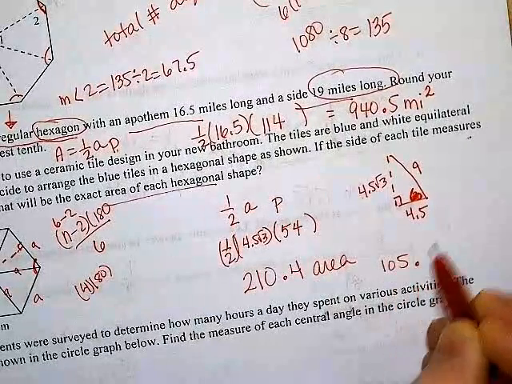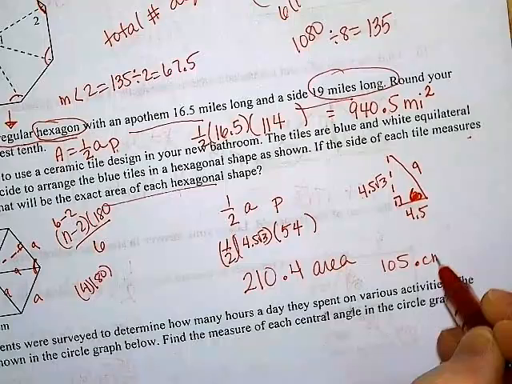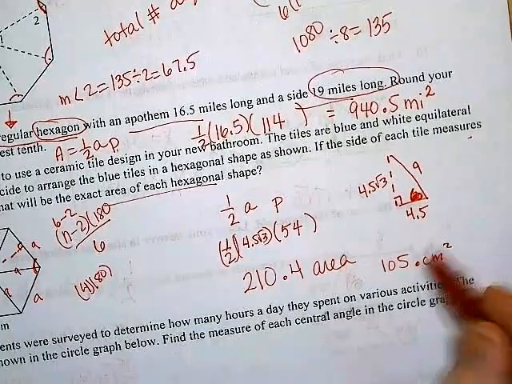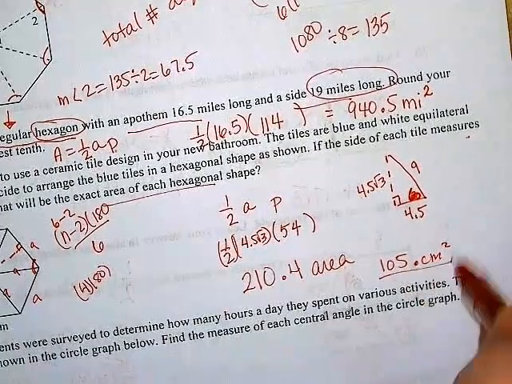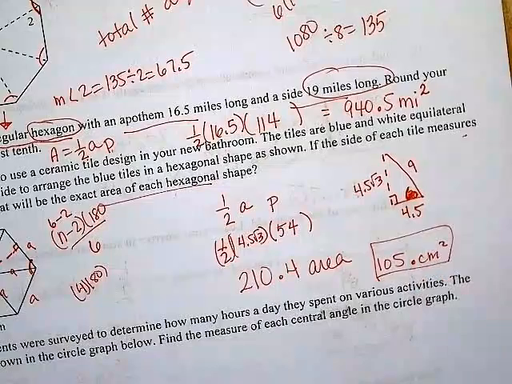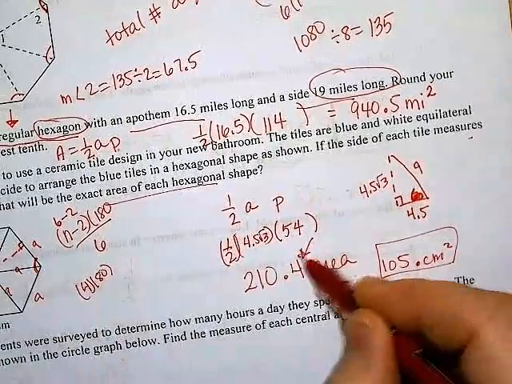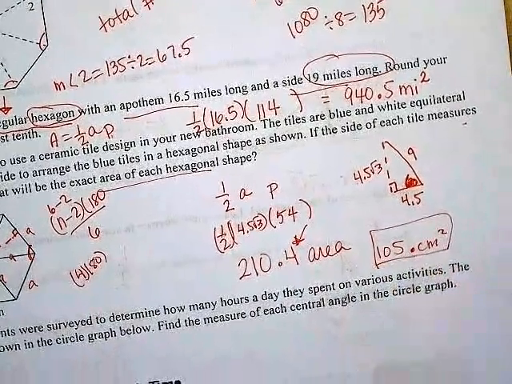No, I'm just asking. They did not ask this question right here. They did not ask you that. I asked you that. This is your answer to that problem. I'm the one that asked about the blue.